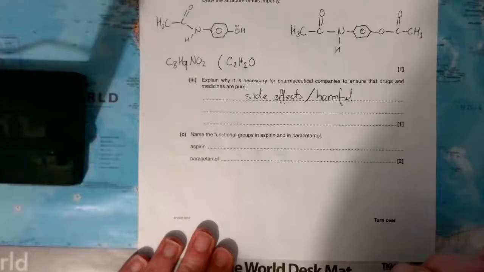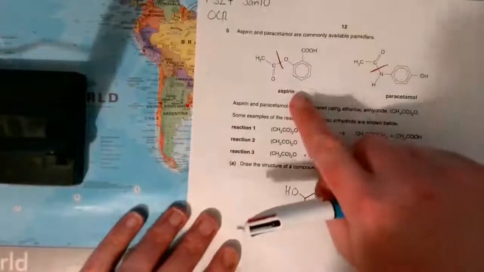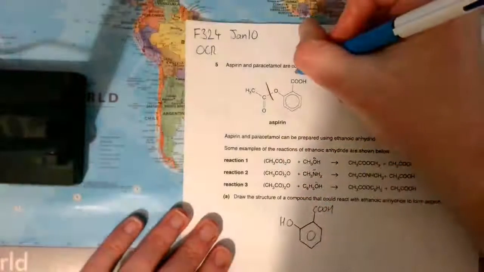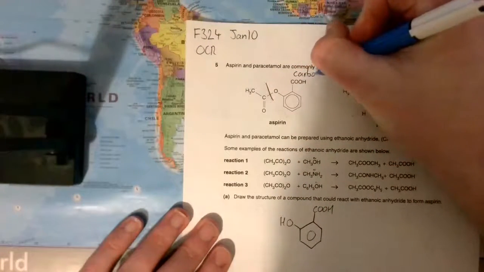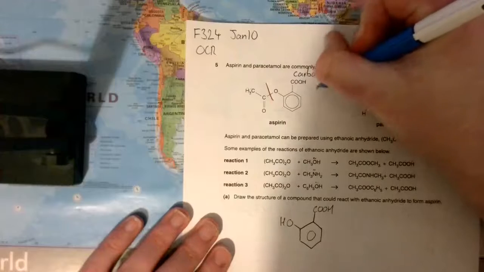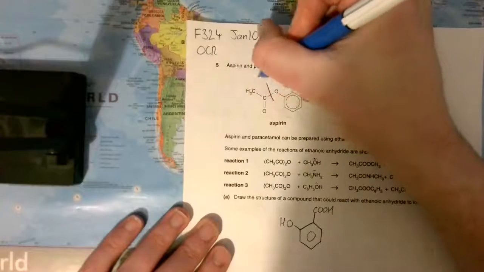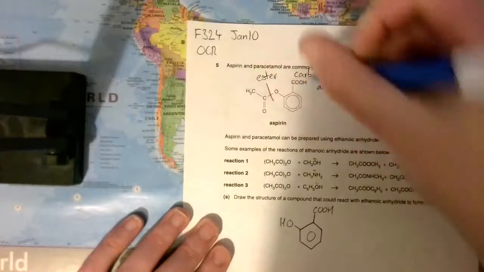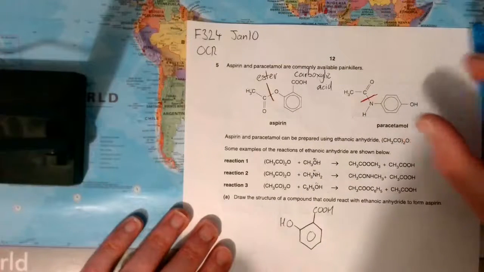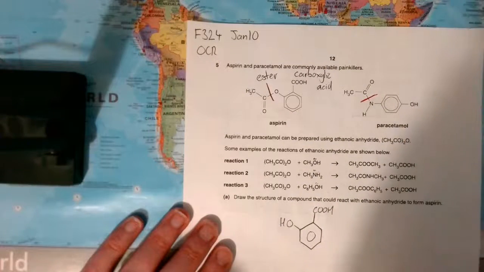Right, so the names of the functional groups in aspirin and paracetamol, I'm going to write them here. The aspirin, this is the carboxylic acid, and as we discussed earlier, there's an ester. Note that it said groups. The most common mistake here is that people only put one of them.